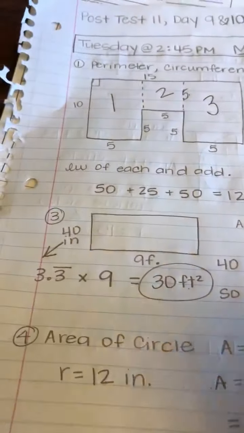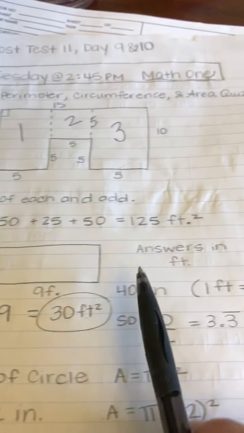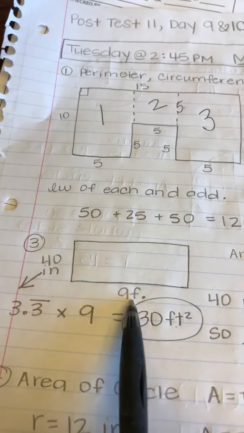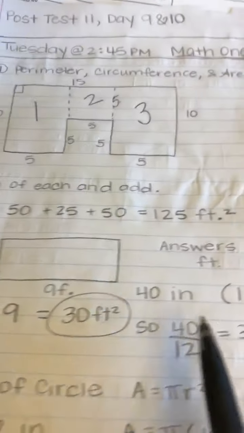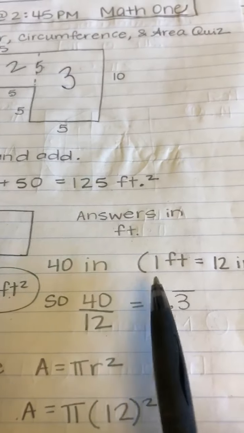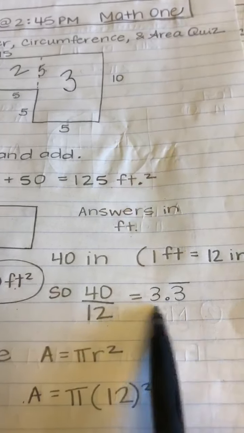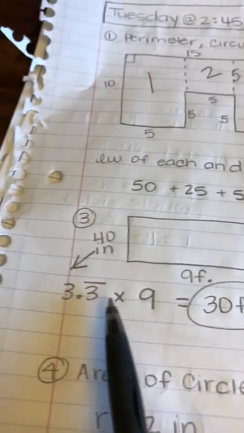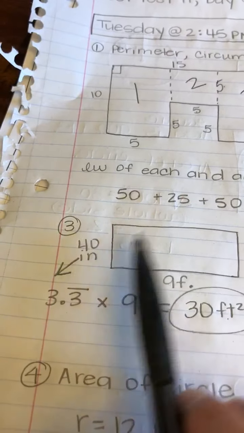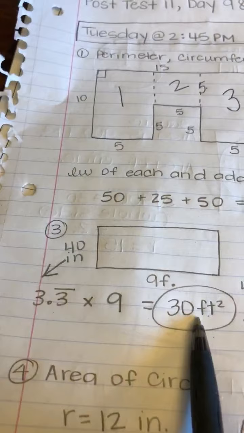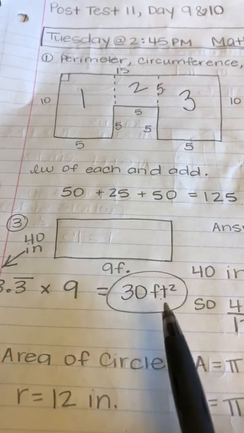I'm kind of skipping around, so you'll see in just a second. The next question asked you for your answer to be in feet. So your original shape had 40 inches and then 9 feet. So I went ahead and converted it. I knew that there were 12 inches in a foot, so if I divided by 12, that gave me 3.3 repeating. And then that's what I used when I found the area of my rectangle. So I did 3.3 repeating times 9, and that was actually 30 feet squared on the nose, like it didn't have a decimal anymore.